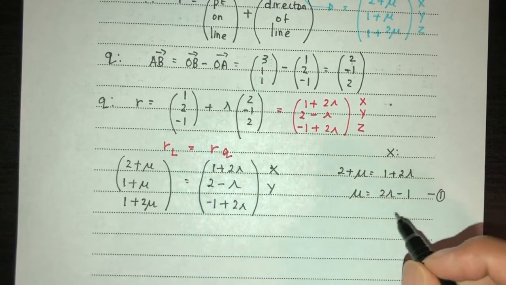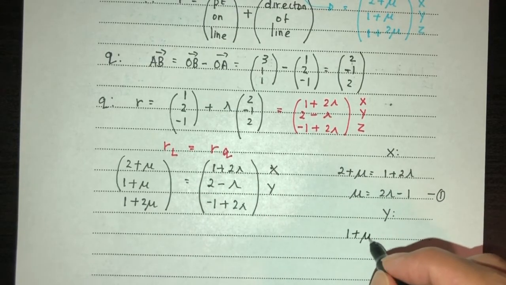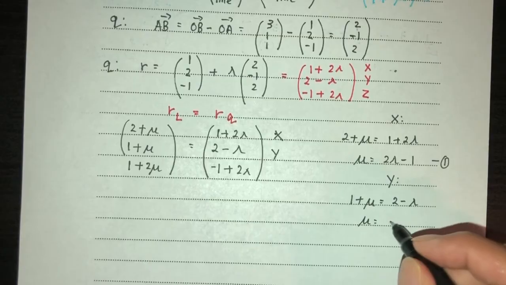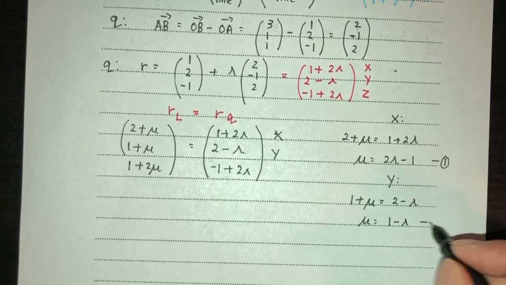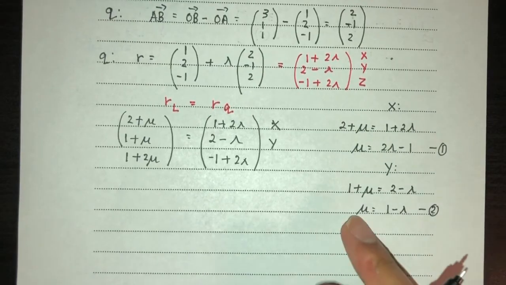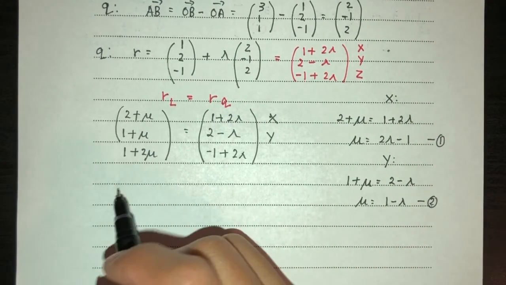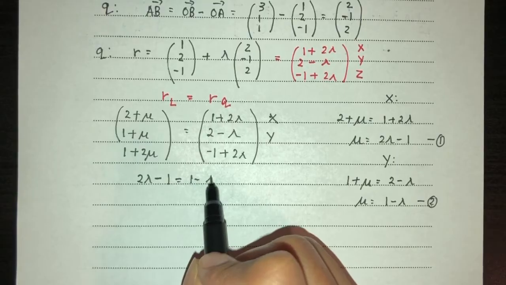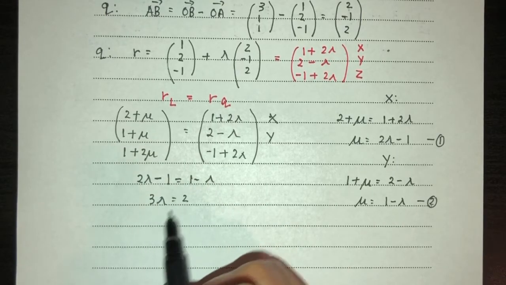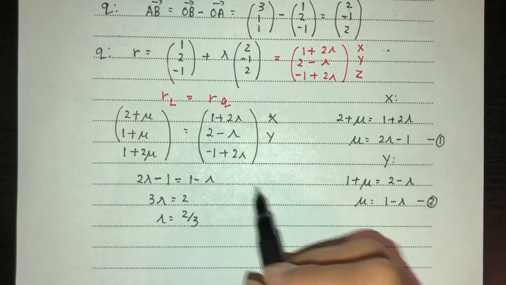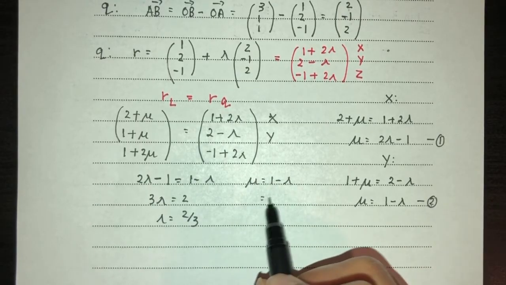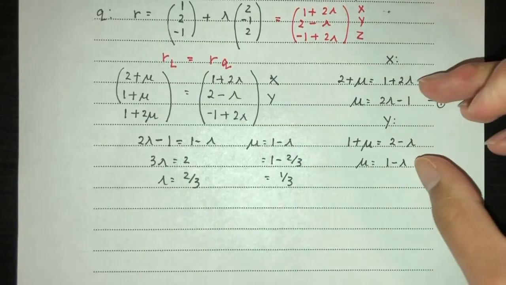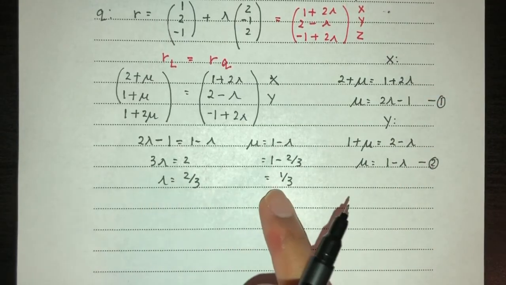Now let's take the value of y. You will have 1 plus mu is equal to 2 minus lambda, so mu is equal to 1 minus lambda. Equation number 2. So we can solve these two to find the values of mu and lambda. Replacing, you have 2 lambda minus 1 is equal to 1 minus lambda. You will have 3 lambda equal to 2. Lambda is equal to 2 over 3. Now for the value of mu, that will be 1 minus lambda, which is 1 minus 2 over 3, which is 1 over 3. So from these two, you have seen that the value of lambda is 2 over 3 and mu is 1 over 3.